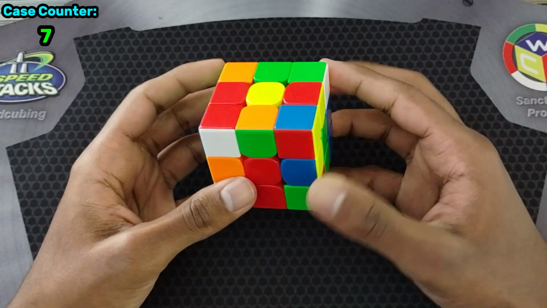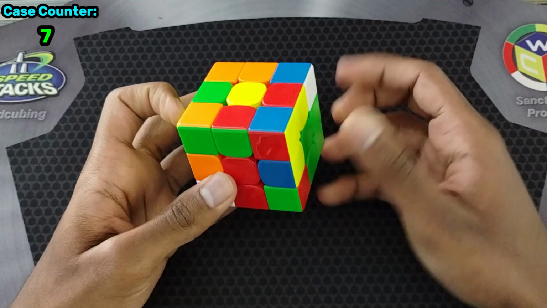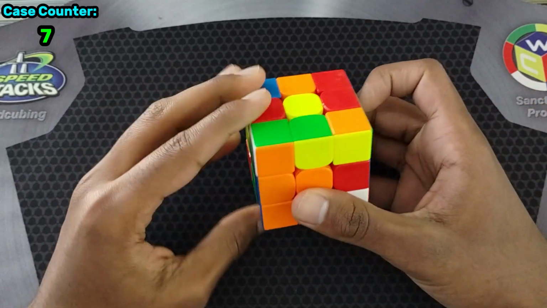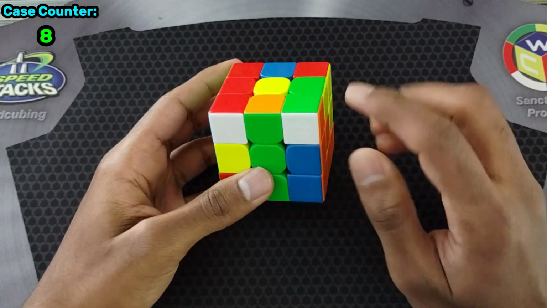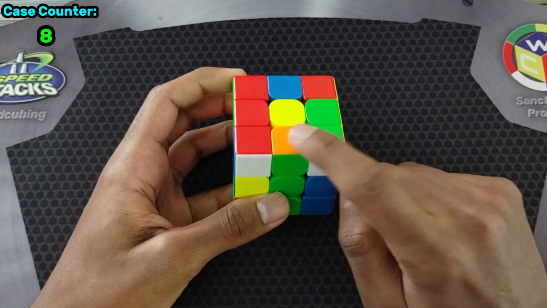And this also makes sense from the back. You can do it like this, but that's something you'll get better at as you learn more F2L and get better with the intuition. And this is the last case where white's facing you and the colors don't match.